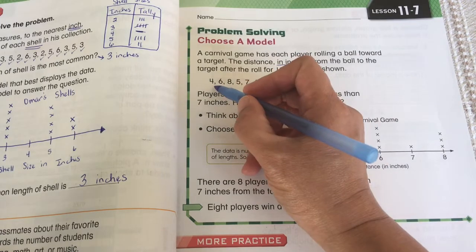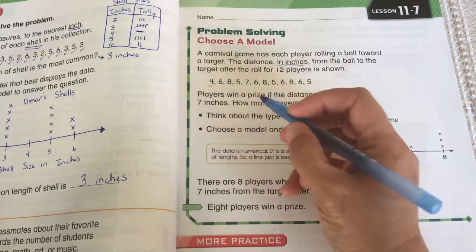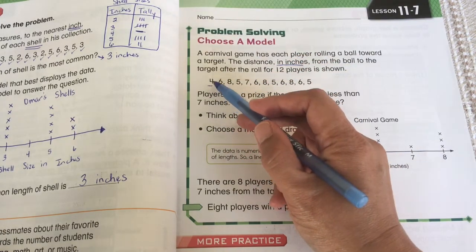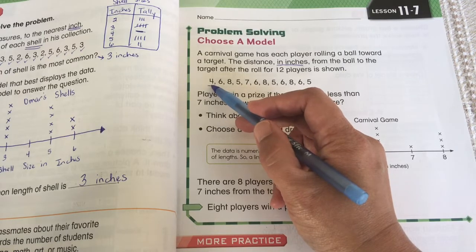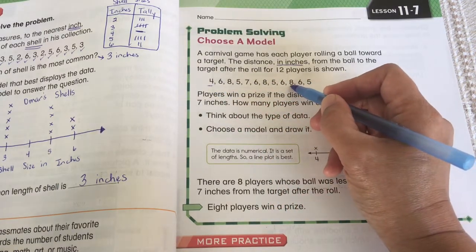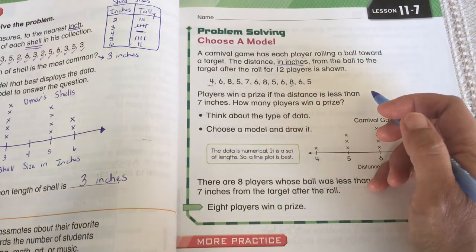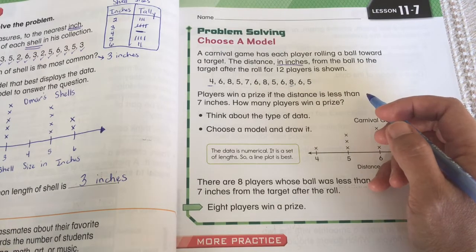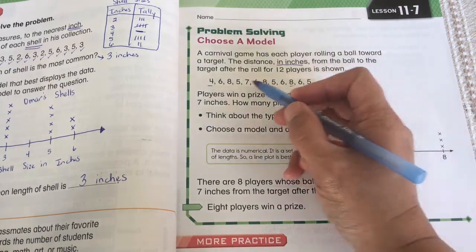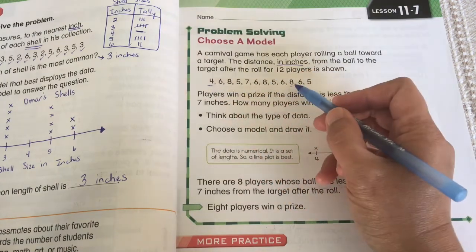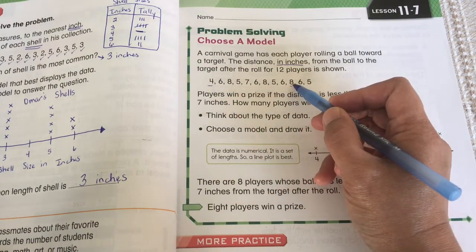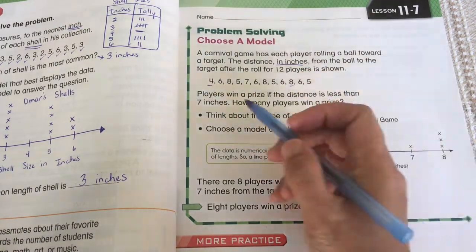Well, if 4 is only 4 inches away from the target, that means this person was really close. But 8, oh goodness, that person probably did not throw the ball well. They're really far from the target. So we can see the closest ball to the target and the farthest ball rolled toward the target.